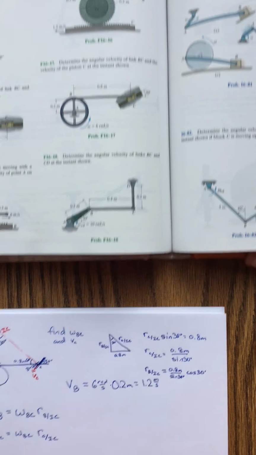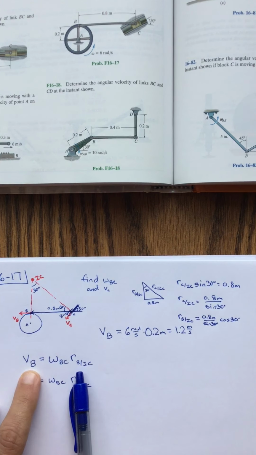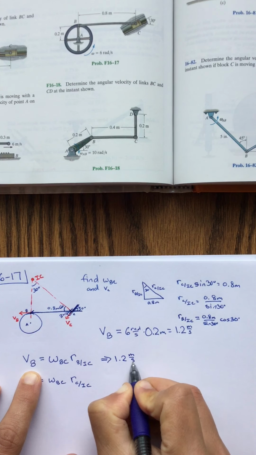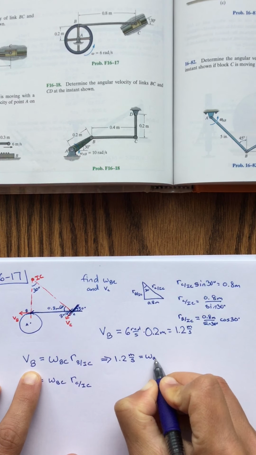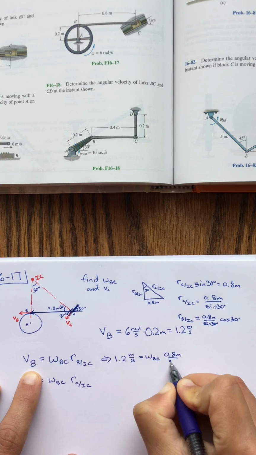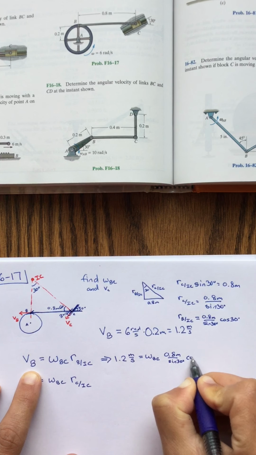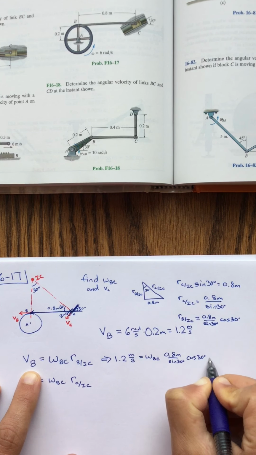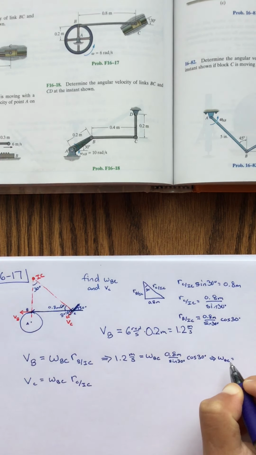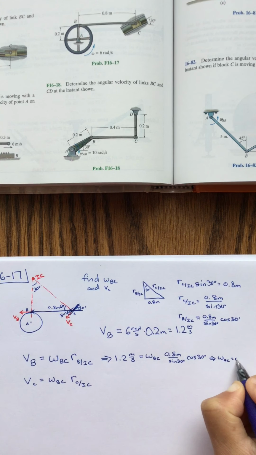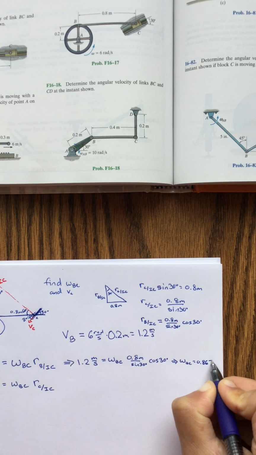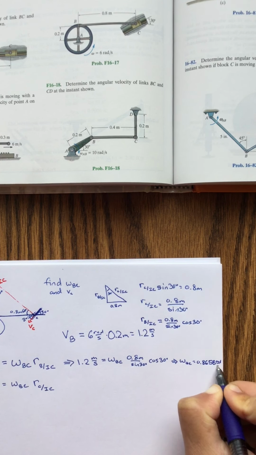So now I have the distances that I need, so I can finish the problem first by using this equation here. So I get 1.2 meters per second is equal to the angular velocity times this 0.8 meters over sine of 30 degrees times cosine of 30 degrees, and this should give me for the angular velocity 0.8658 radians per second.